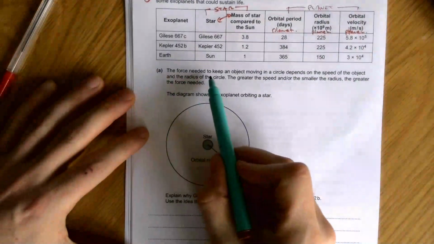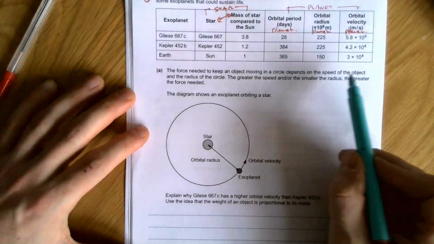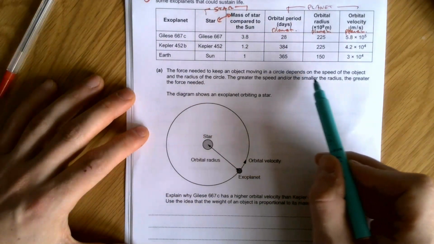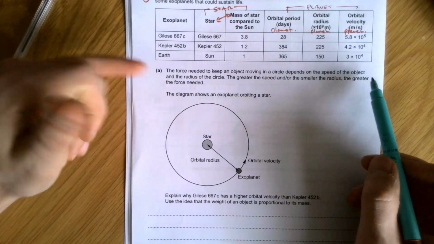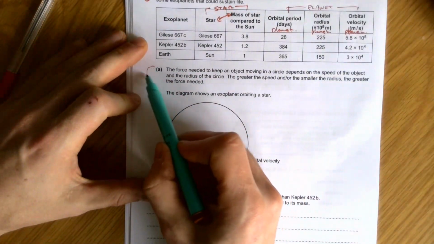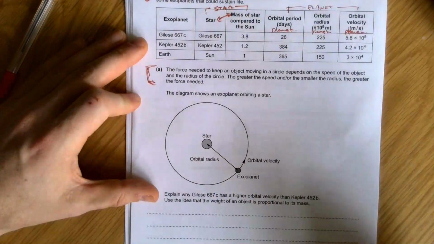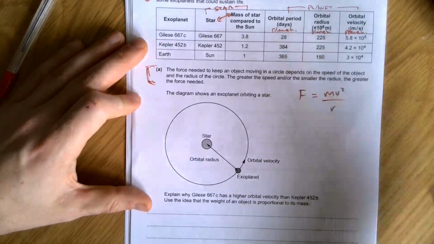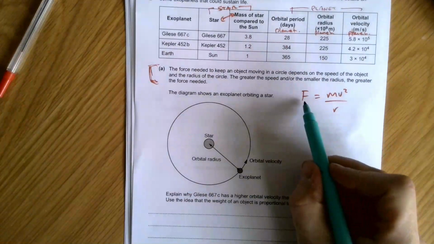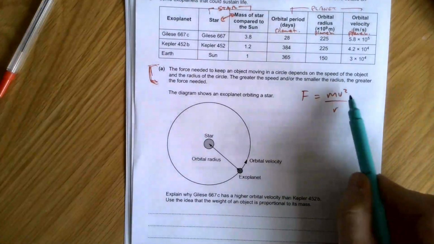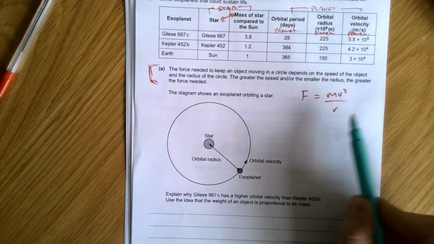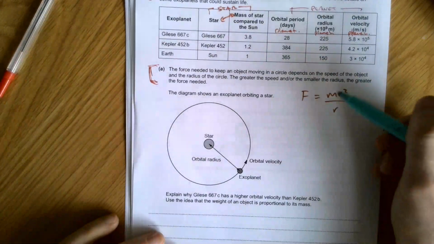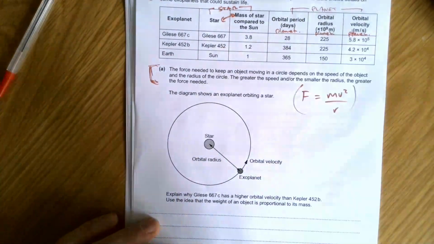The force needed to keep an object moving in a circle depends on the speed of the orbit and the radius of the circle. The greater the speed and or the smaller the radius, the greater the force needed. So this tells us everything we need to know for the rest of the question. Now, these are related with this equation, which you don't need to be able to use, but actually the force needed to keep something moving in a circle depends on the speed, the velocity of the object, and the radius of the circle. It also depends on the mass of the planet. But this, like I said, is not actually needed. It's just putting this into an equation.